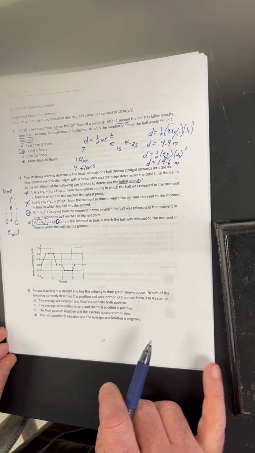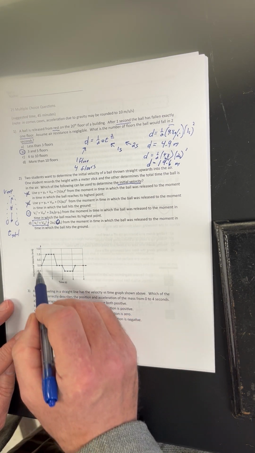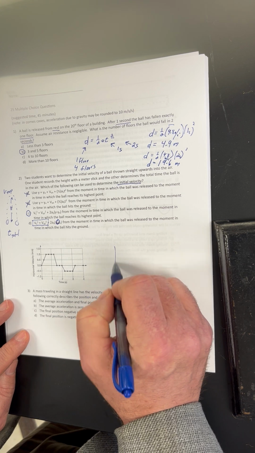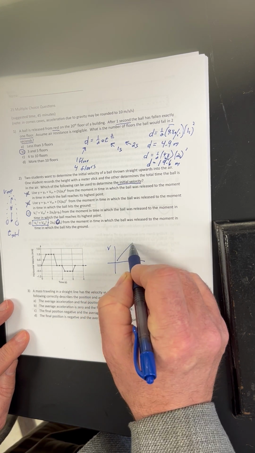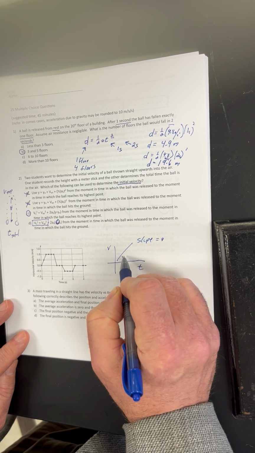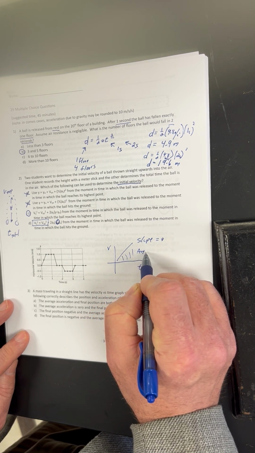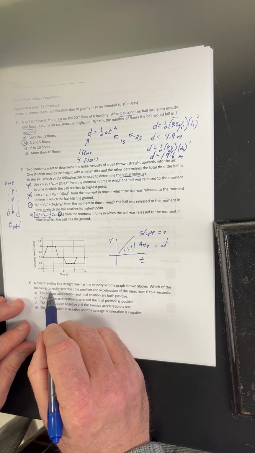And the third one on the front page, I have this graph. This is velocity versus time. So what do we want to recall? If I have velocity versus time, the slope will equal the acceleration, and the area is going to equal the displacement.